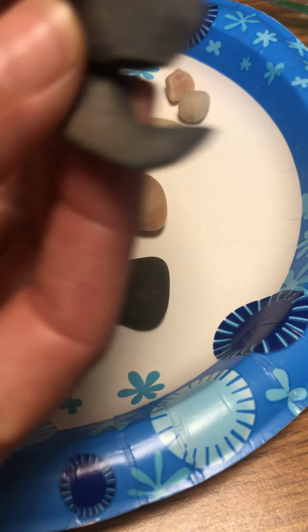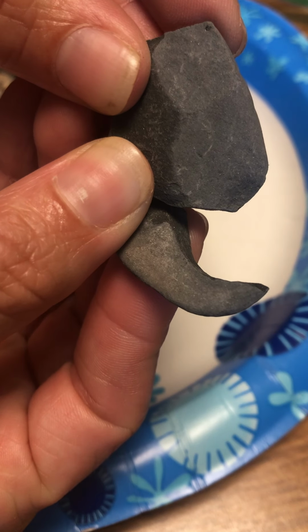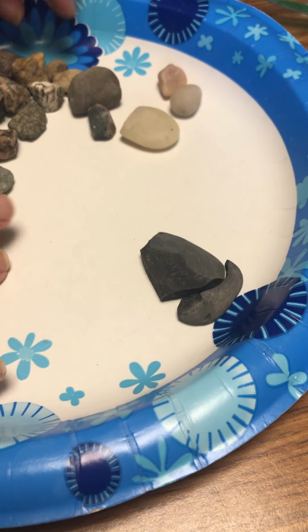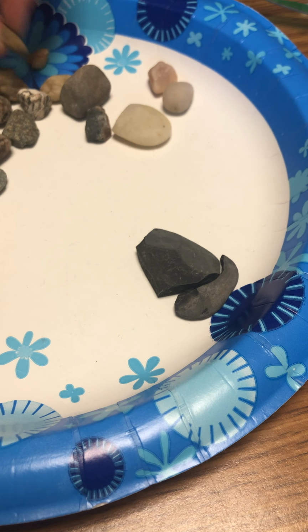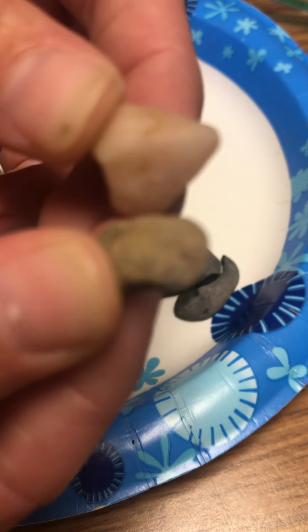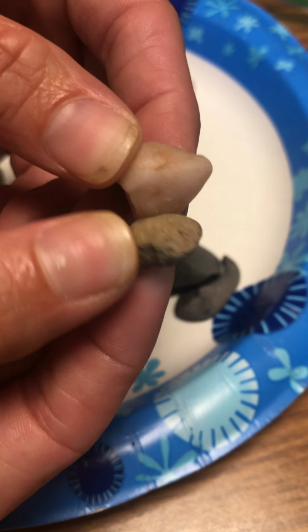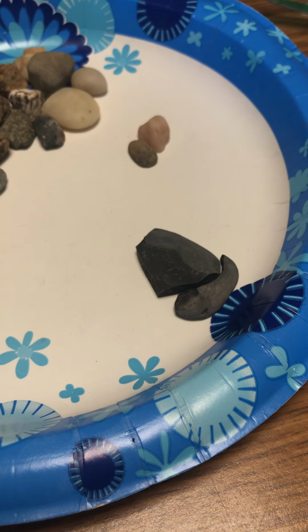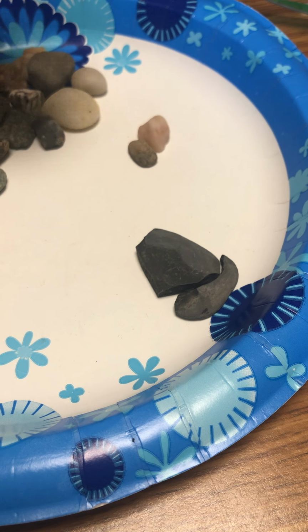Example, this one would be pretty dull. It would not have a lot of luster, so that could be my dull group. And maybe one like this one or this one, they have a little bit more shine and sparkle to them. This one's kind of hard to see in the camera, but they may be in a whole other group that I say, yeah, they have sparkles in them. So I may have a shiny or sparkly group, and a dull group.